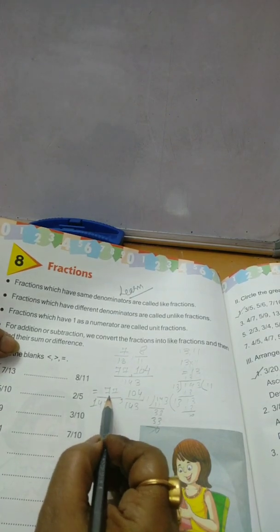Now we will compare. 77 is smaller than 104. So this 8 by 11 is greater. So we'll put a greater sign.